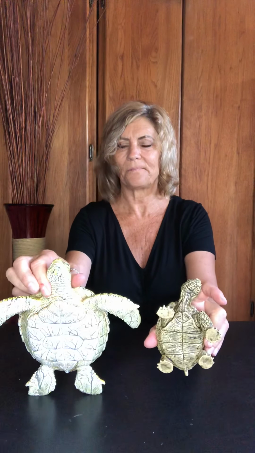And what do they have here? A shell, that's right. And they have scales. Do you see all those little bumps on them? They both have scales. Look how their shell goes on the bottom too. So those are the things that are the same. But do you see anything that's different?